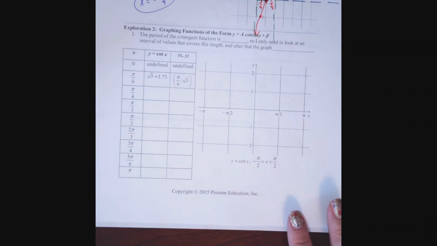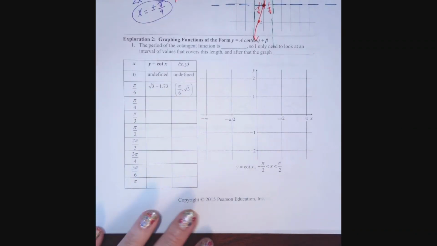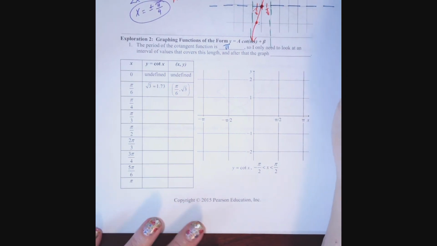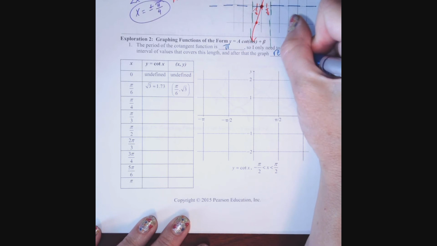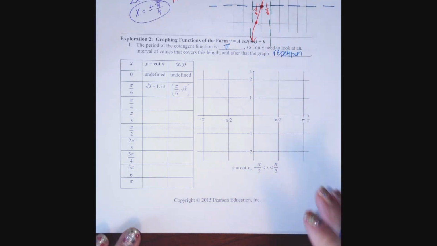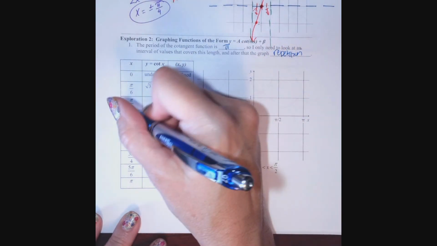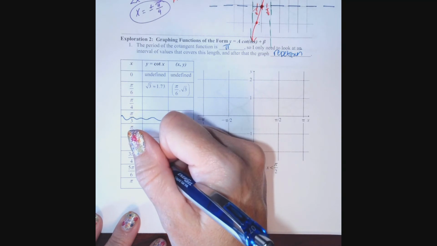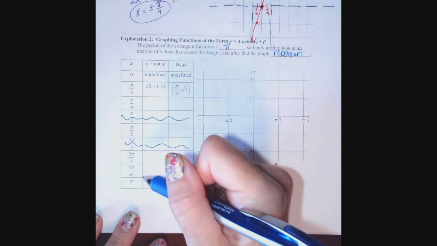For cotangent, the period, just like tangent, is pi. So you only have to look at that interval of values. And after that, it's just going to be a repetition. So once more, we are not going to be worrying about those in-between points. We're just going to be looking for our major values.